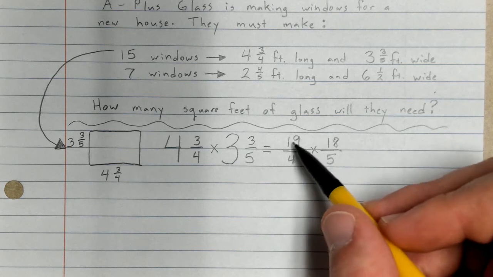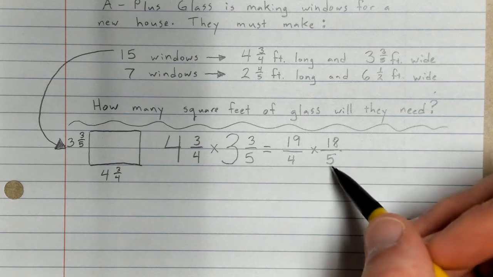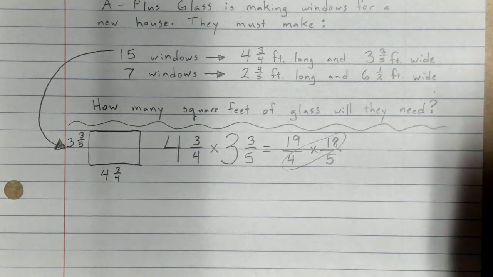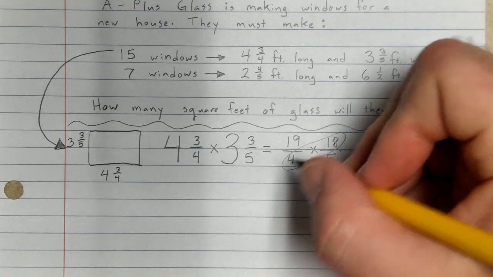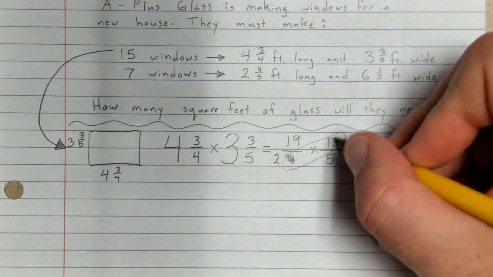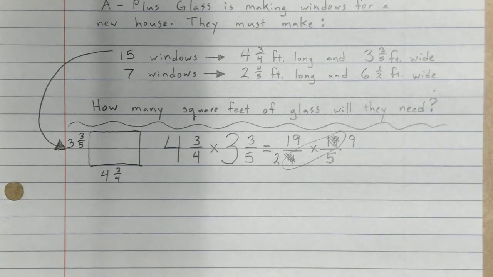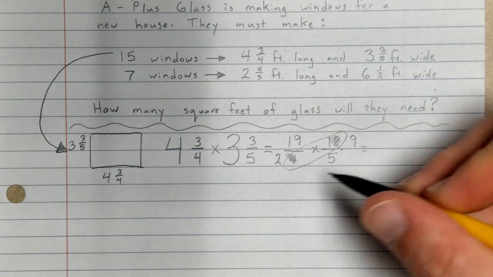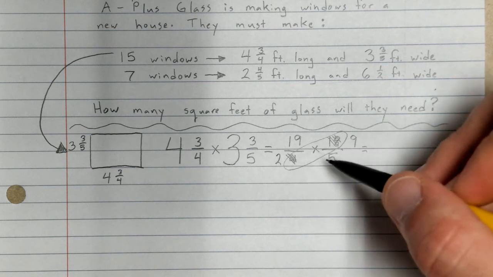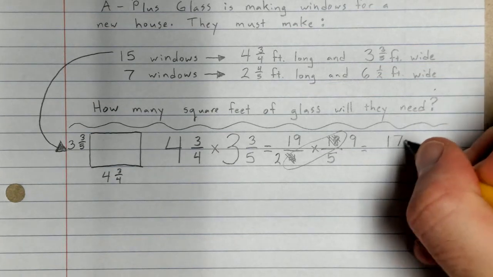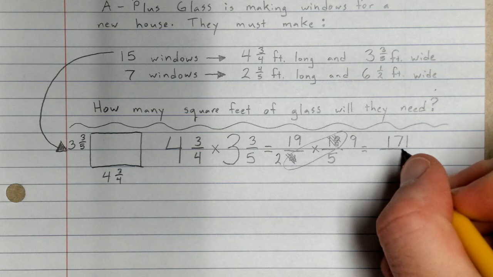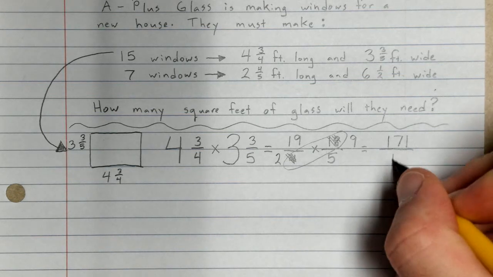I can try to cross cancel. 19 and 5 aren't going to be very helpful. But 18 and 4 do share a common factor. I can divide both of them by 2. 4 divided by 2 is 2. 18 divided by 2 is 9. Now when I multiply straight across, 19 times 9 is 171. The denominators are a little easier. 2 times 5 is 10.